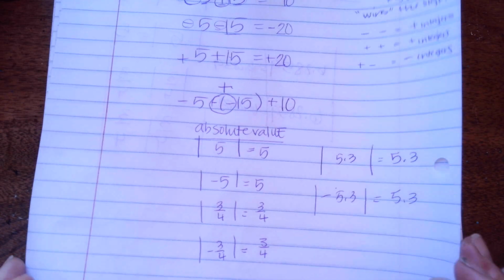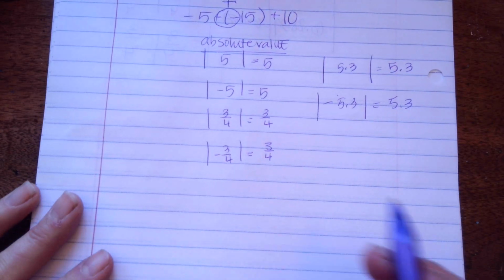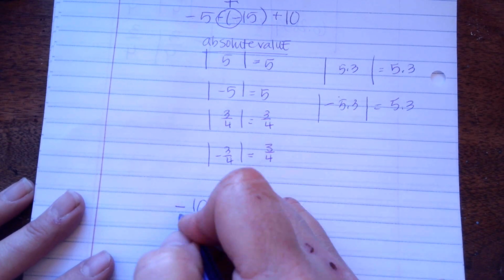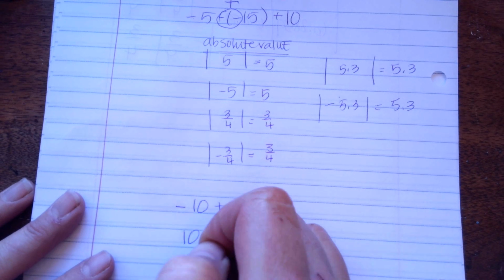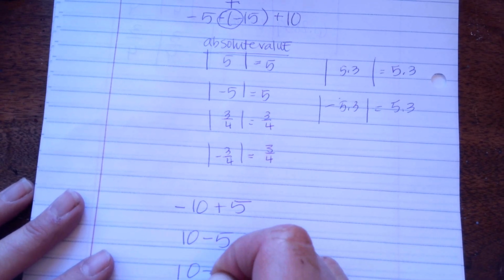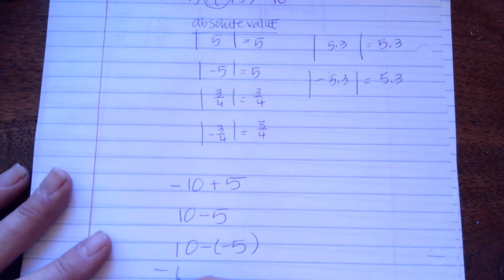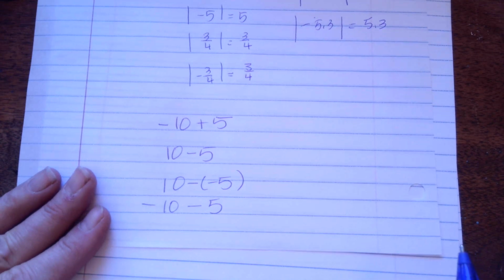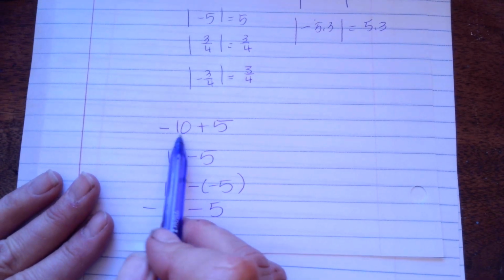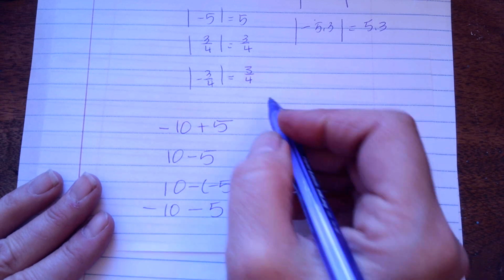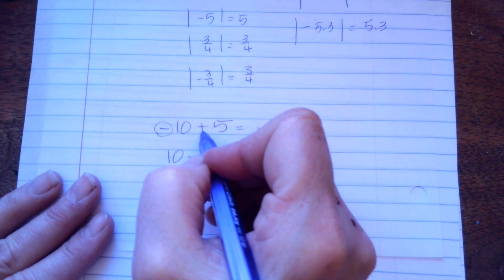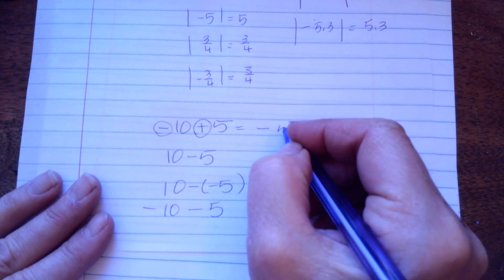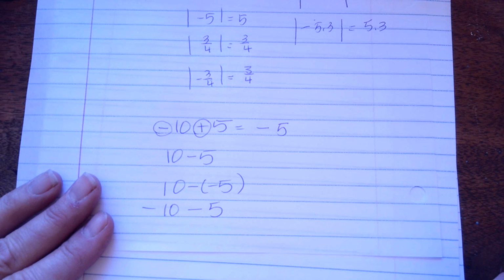Let me go over a couple of the positive and negatives again. So if you had positive 10 plus 5, negative 10 plus 5, positive 10 minus 5, 10 minus negative 5, and negative 10 minus 5. We would use our strategy. Biggest integer wins the sign. The biggest integer is 10, so my answer is going to be negative. I have a negative and a positive, so I subtract. 10 minus 5 is 5, so my answer is negative 5.